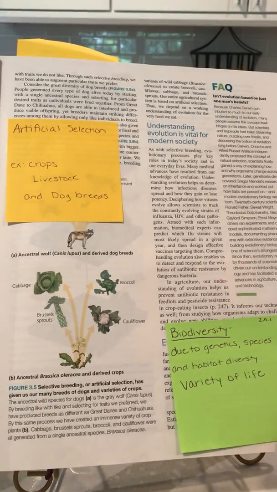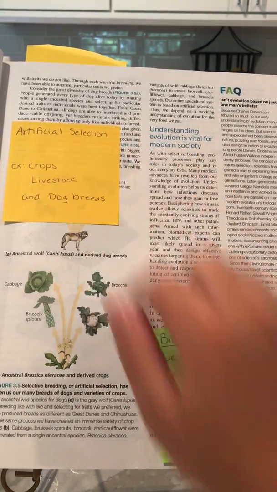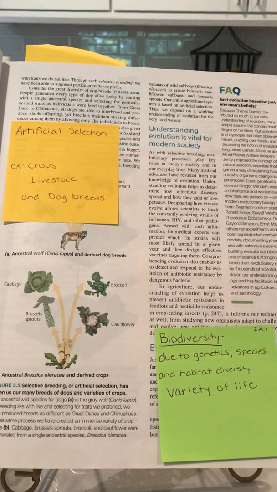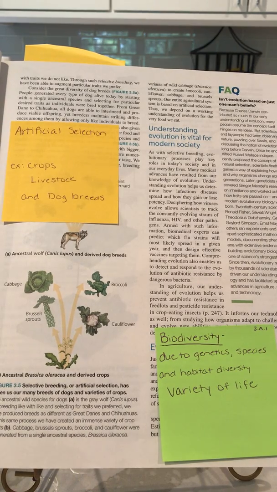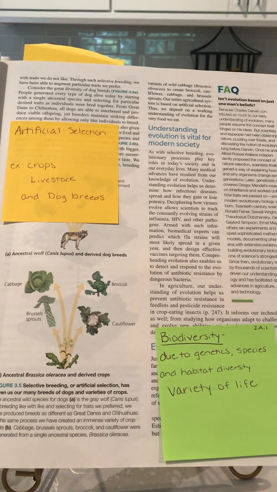When nature's not helping out and humans might be, we call that artificial selection. This is when we take it into our hands and choose which traits are favorable and what traits we actually want to survive and be passed on. We do this with crops. We've done this with cows and horses and dogs.